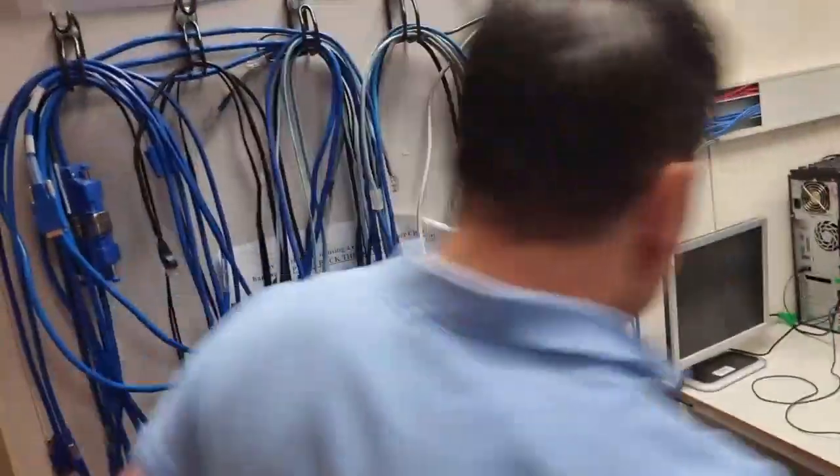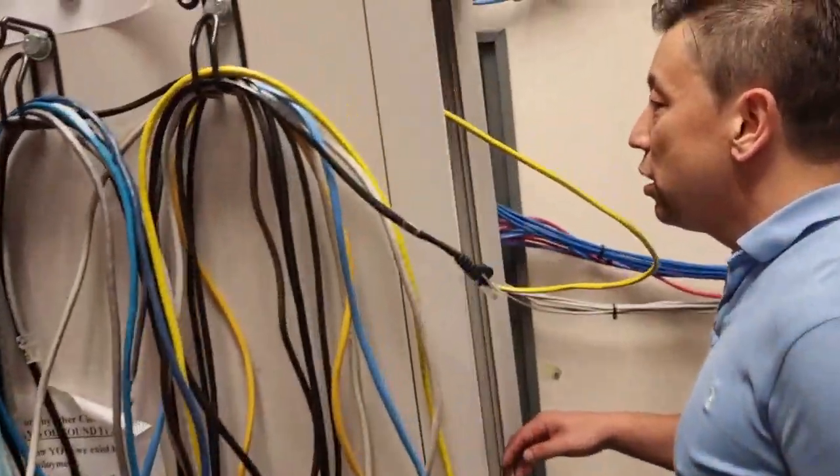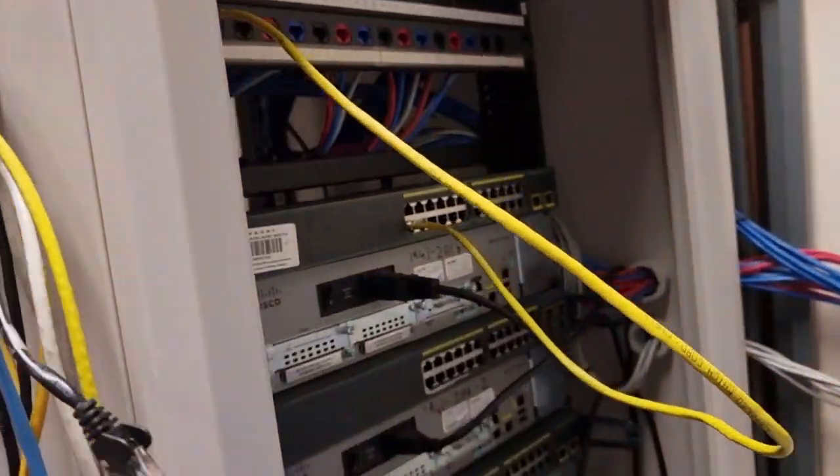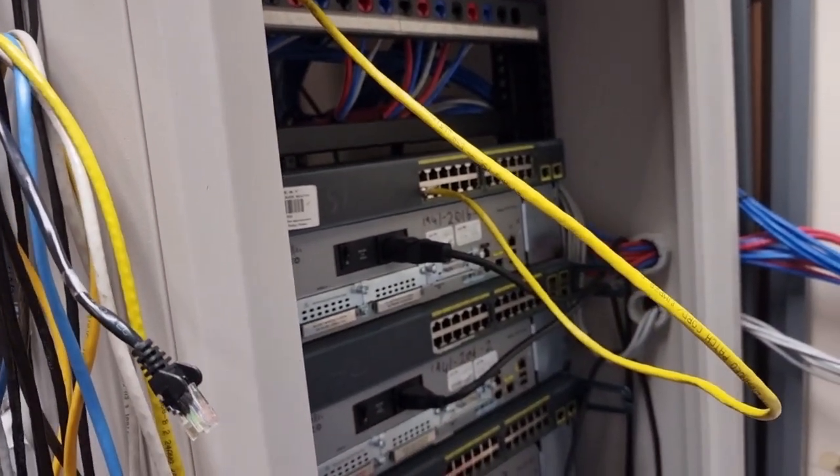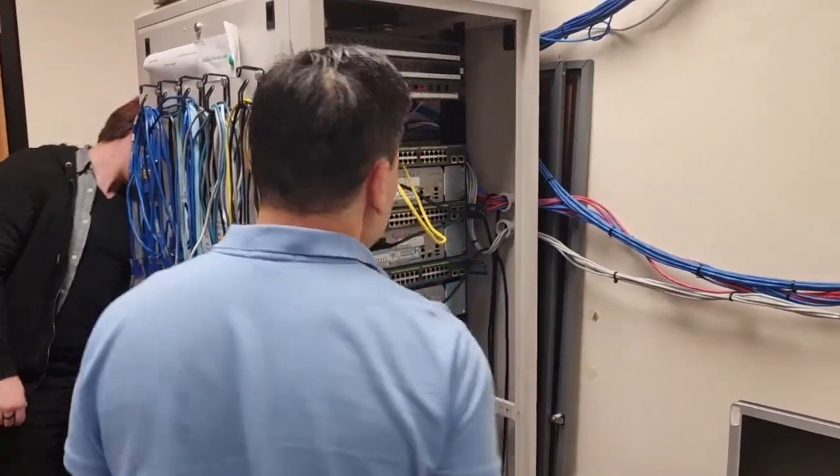Yes, plugged in. Okay, so let's come over this side, and then it should be on. Let me just double check why it's not on right now. Have to use it? No. Oh, okay. I won't touch anything.